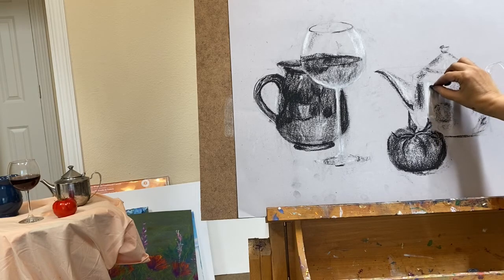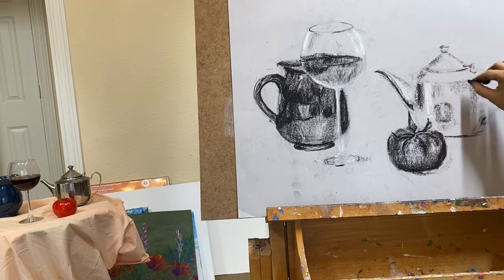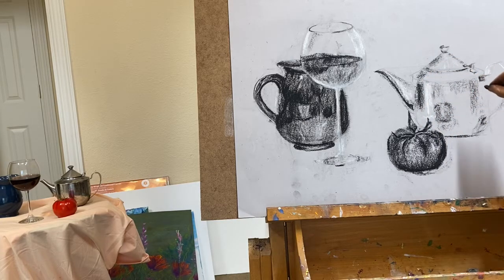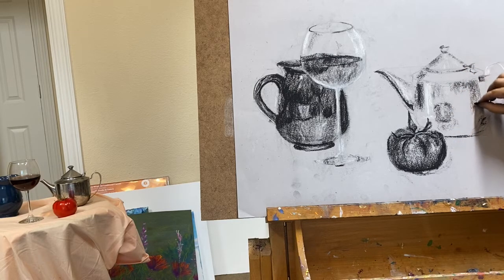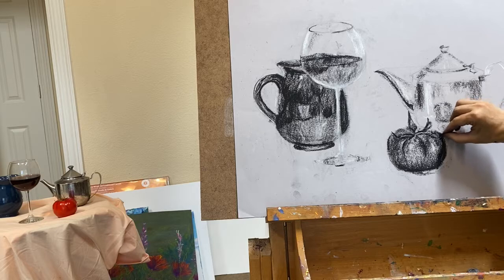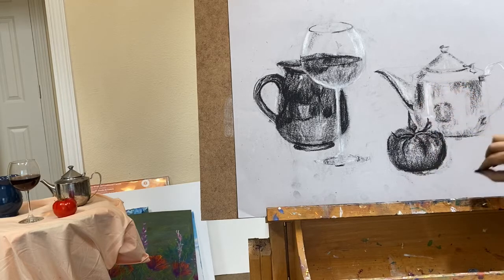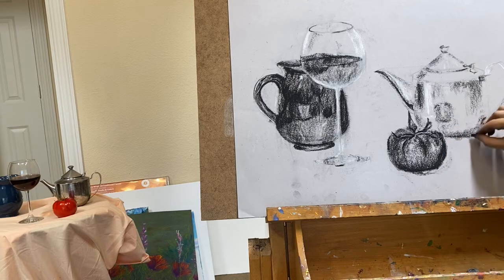And we can use blending in another drawing for the reflective ones. As I told you, right now we just want to learn the basics of charcoal and how we are using the paper with the tones to create it.